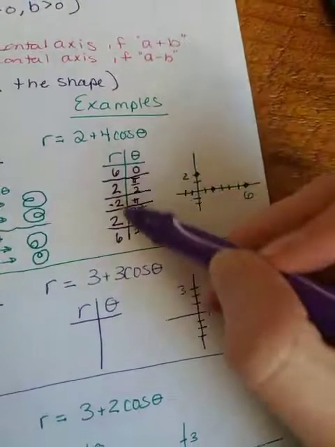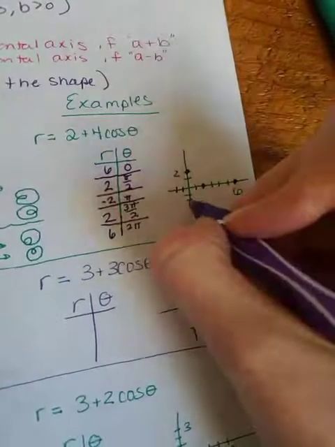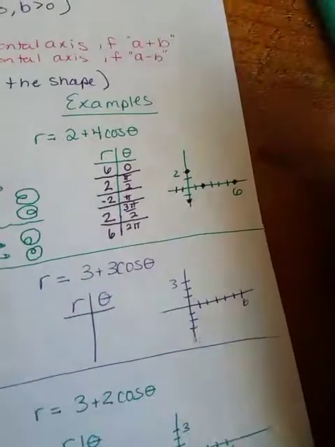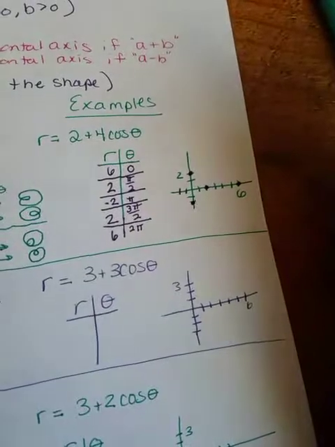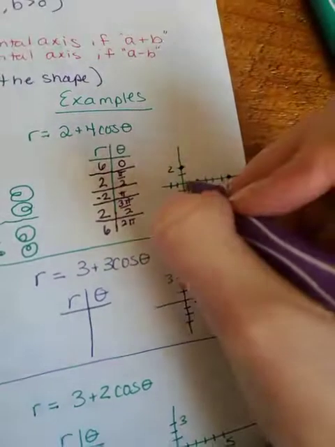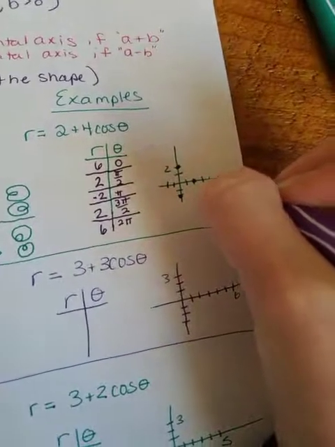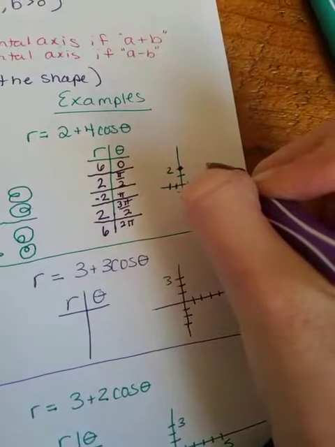Where was I? An r of 2 is 3 pi over 2. So that stays right down here. And then 2 pi brings you back to 6. And so you will be, just want to make sure I draw this good for you.